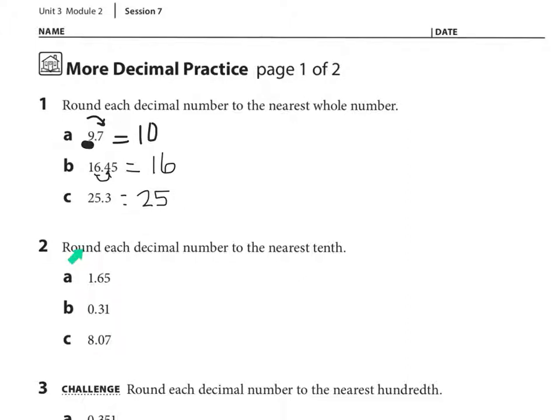Number 2, we see round each decimal number to the nearest 10th. And so now we're looking at the 10th place value. So I'm going to go ahead and underline the 10th in all 3 of these problems. Looking to the right of this 10th, I see it's 5. 5 or more, this increases by 1. So what's our answer? Right, 1 7/10.